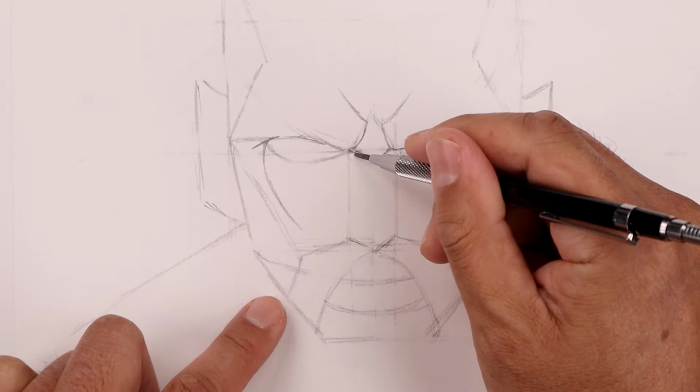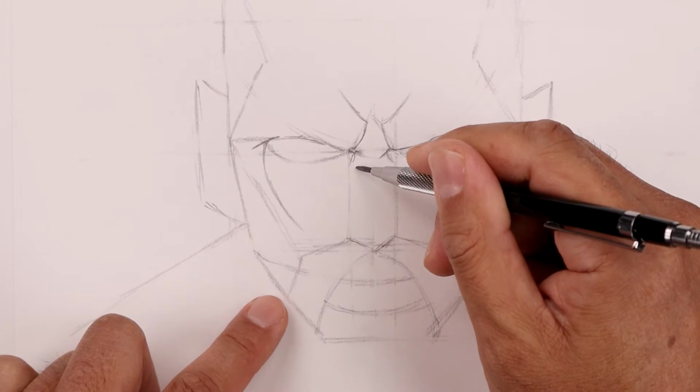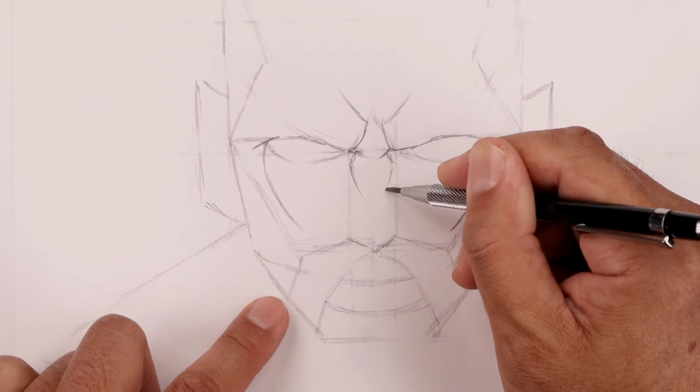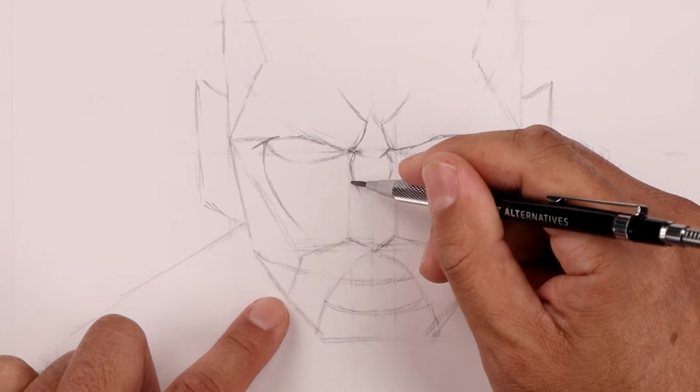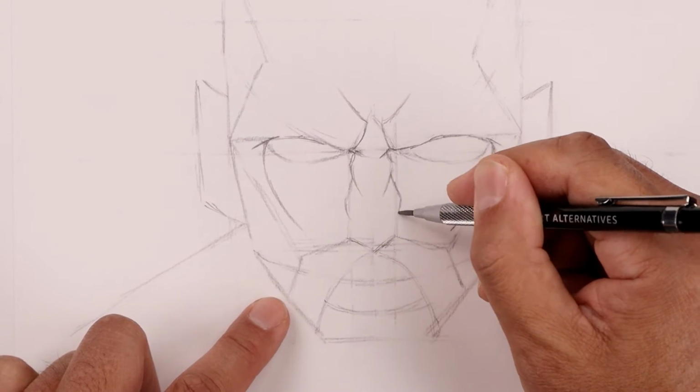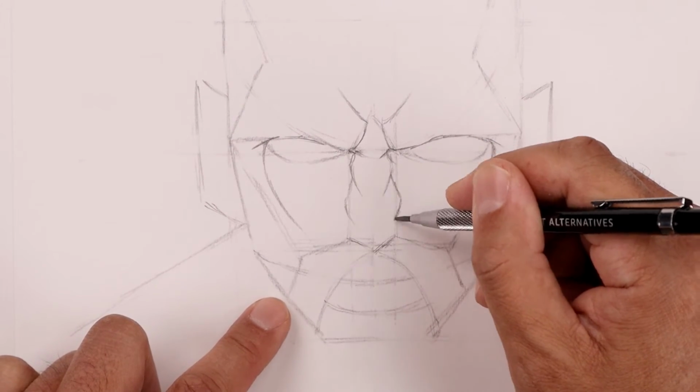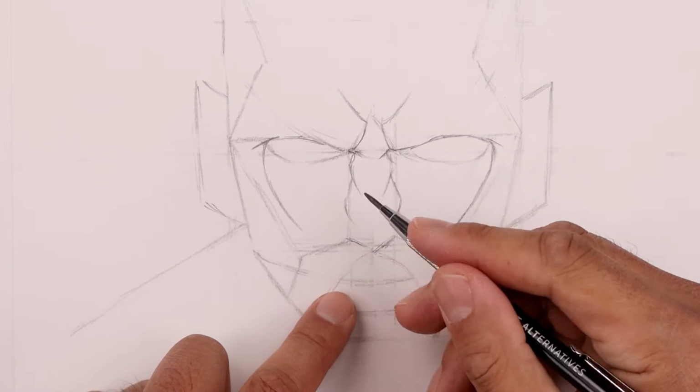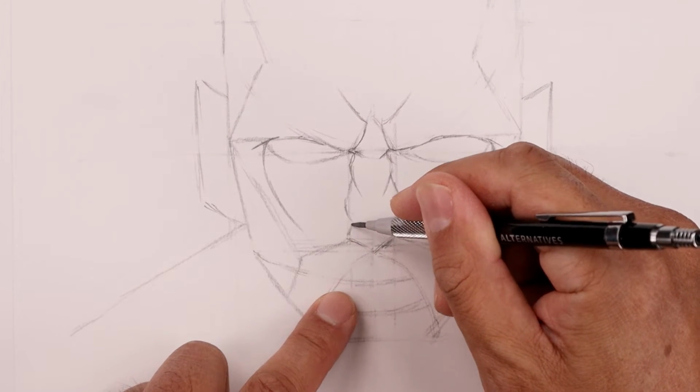And we're just going to add that nose piece. And you can see that I'm not going too dark. I want to still leave an opportunity to go back and readjust if we need to.